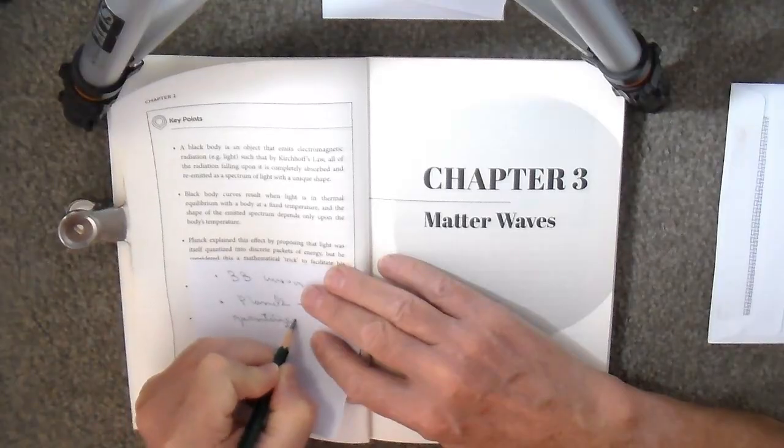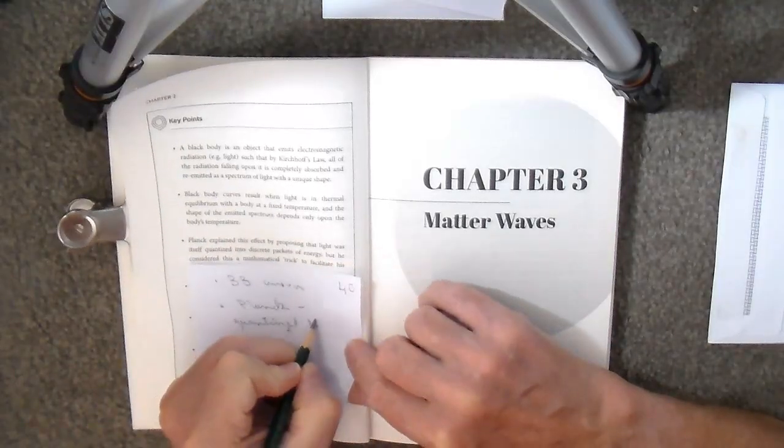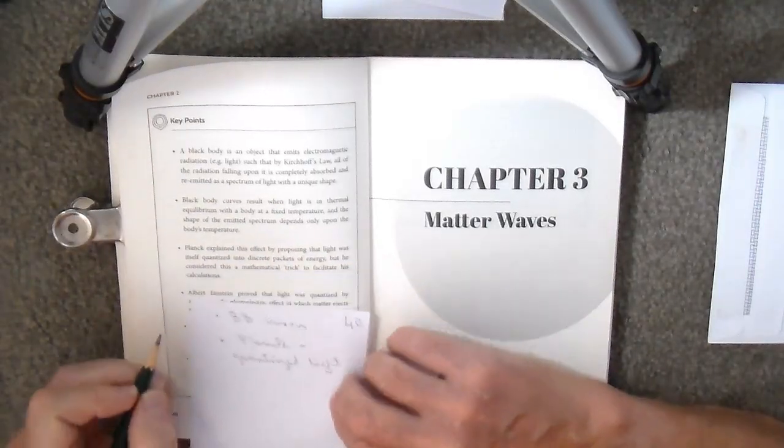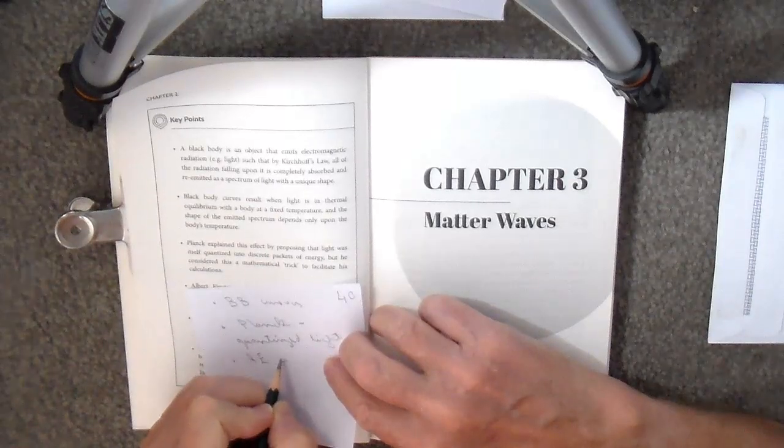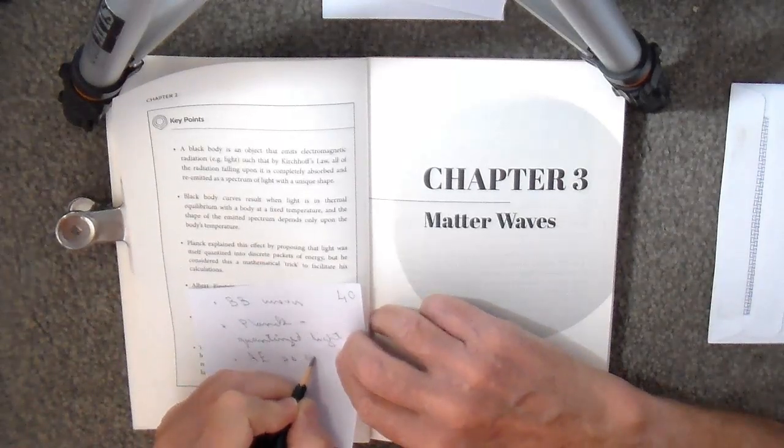Quantized, I don't know how to pronounce it. Quantized light. PE effect.